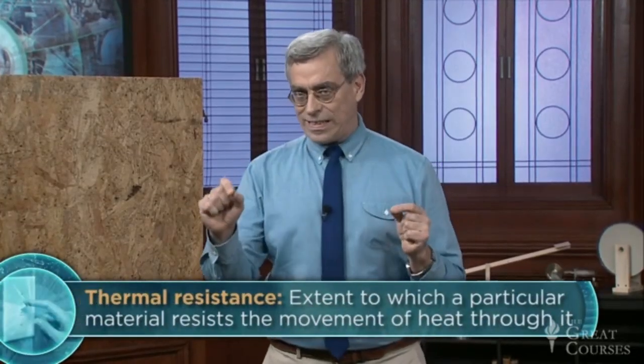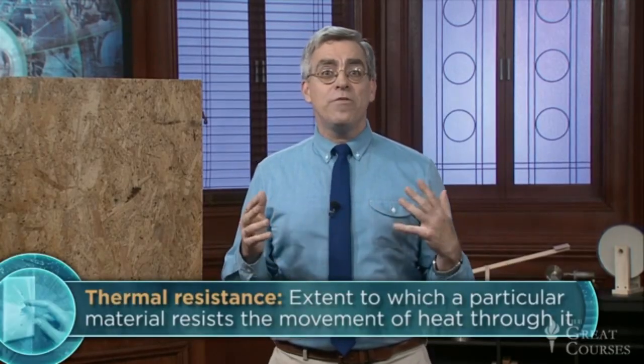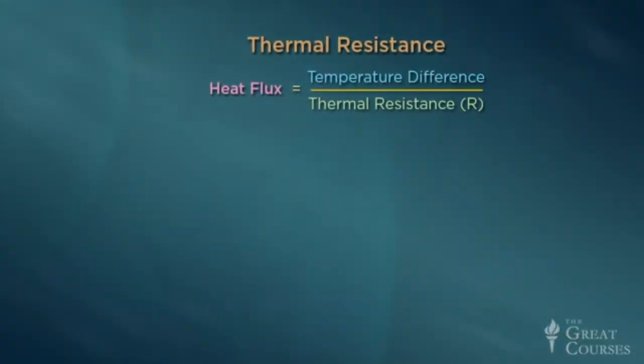So let's begin with insulation, a construction material that's used primarily to reduce heat transfer by conduction. Now, to understand how insulation works, we first need to understand the concept of thermal resistance, the extent to which a particular material resists the movement of heat through it. Thermal resistance is expressed quantitatively using a number called the R value. This equation shows how it's used.